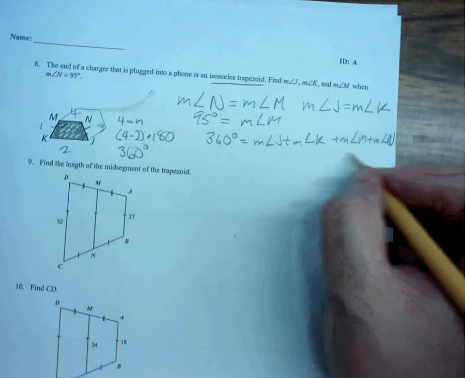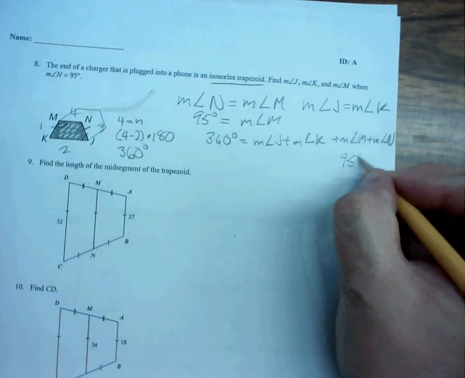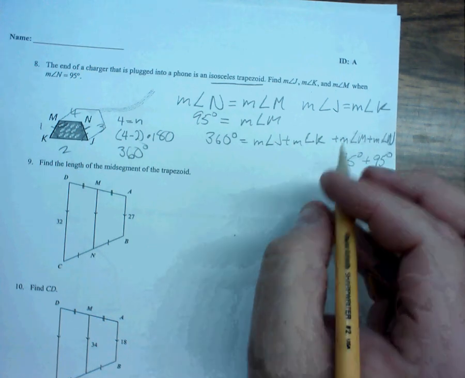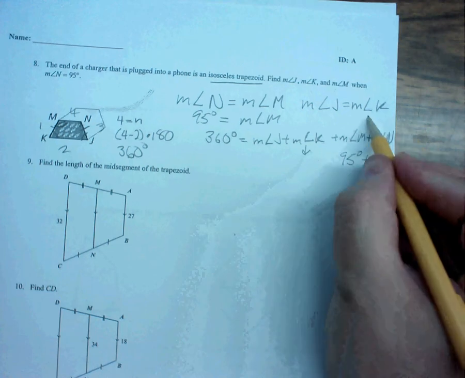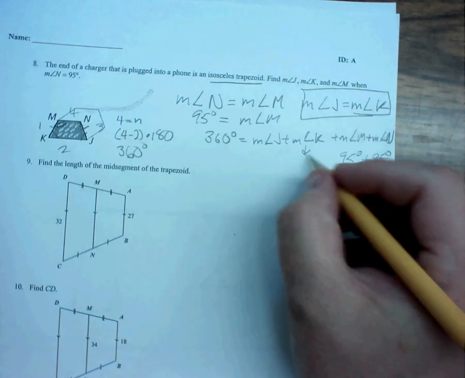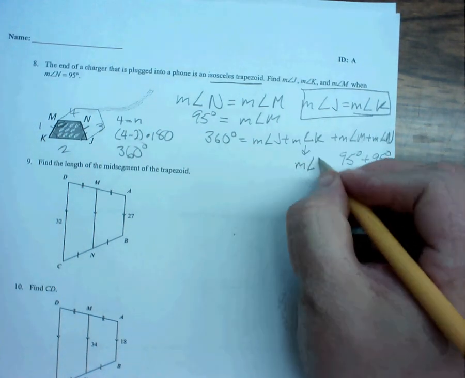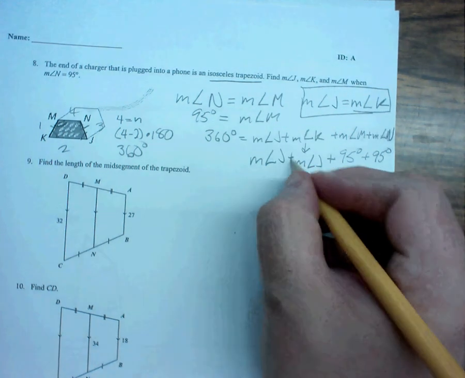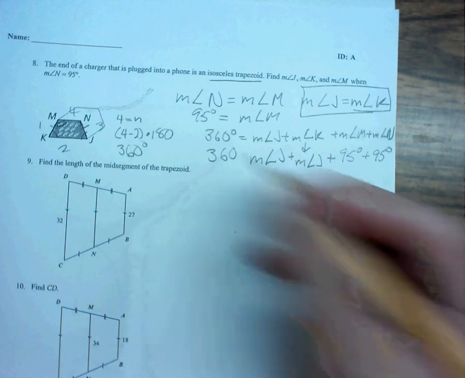Okay? Now we know that M and N are equal to 95 degrees. I also know that the measure of angle K is equal to the measure of angle J, so I'm just going to substitute the measure of angle J for the measure of angle K. This is nothing new, we've seen this before.